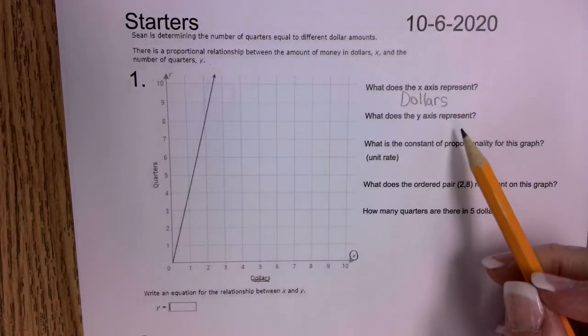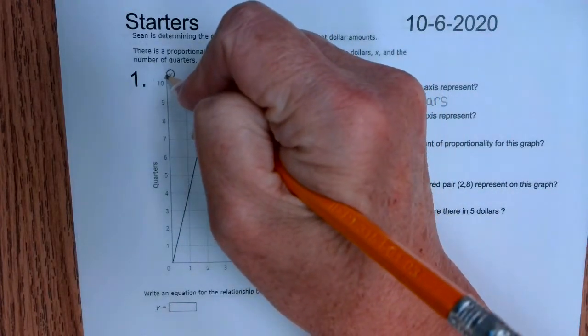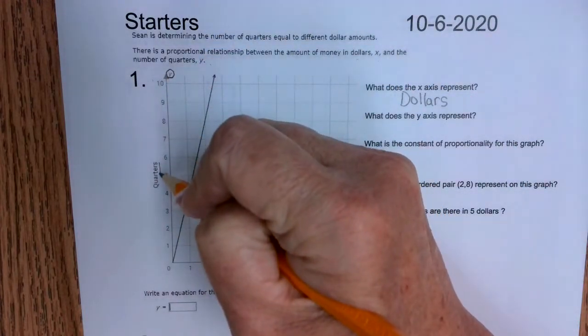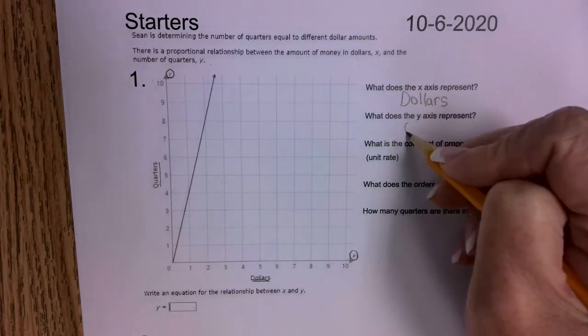What does the y-axis represent? This is the y, and that's labeled quarters.